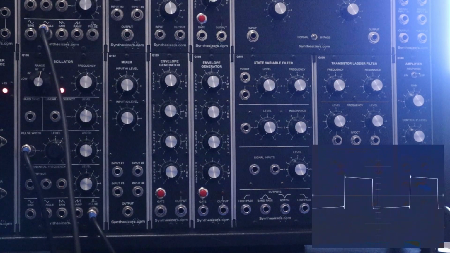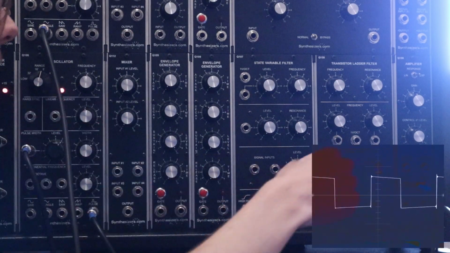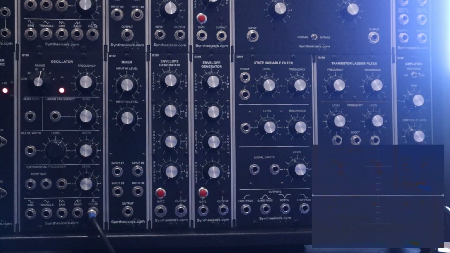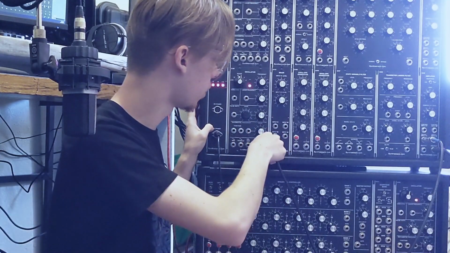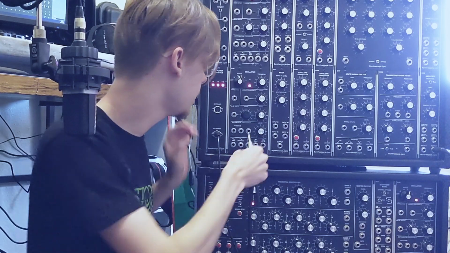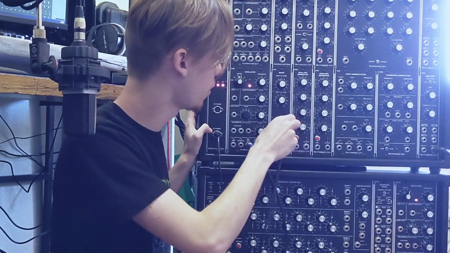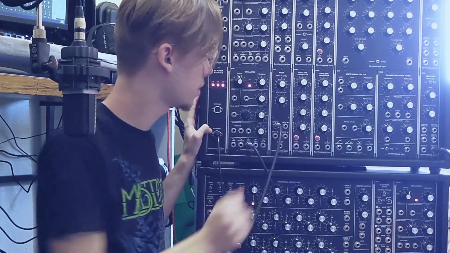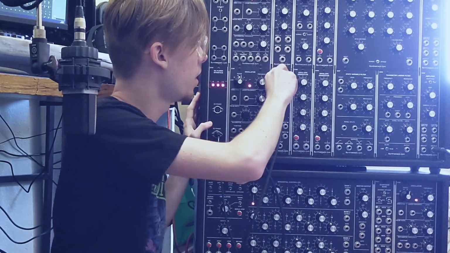So that's pretty cool. Let's move on to our next section. So we're going to take our output here and disconnect it. We're going to take the saw output this time just to spice things up, and we'll throw it into a mixer here. So input 1 level here.